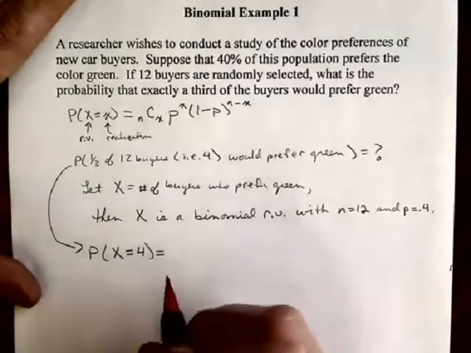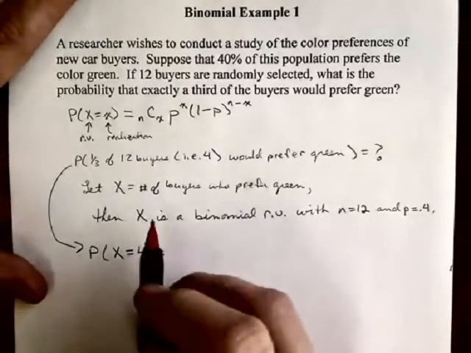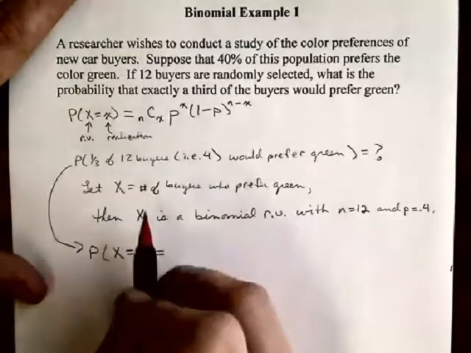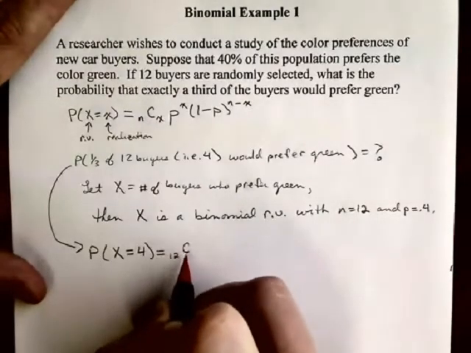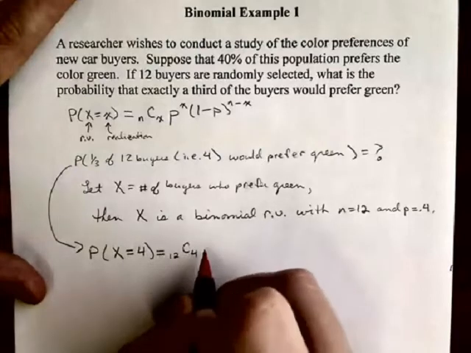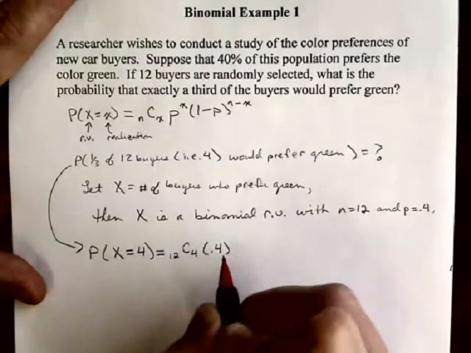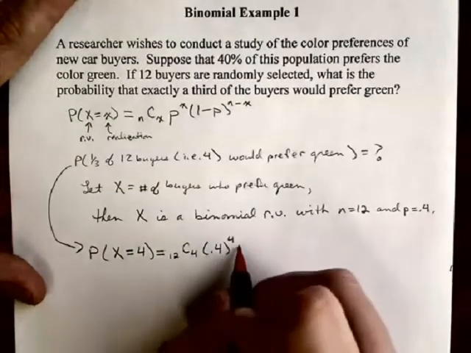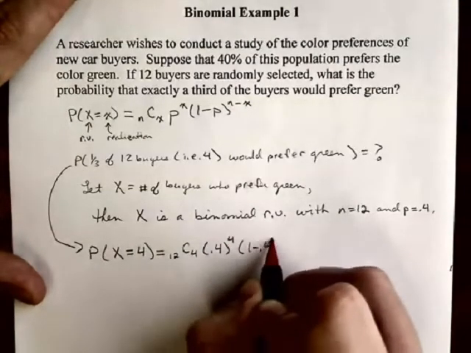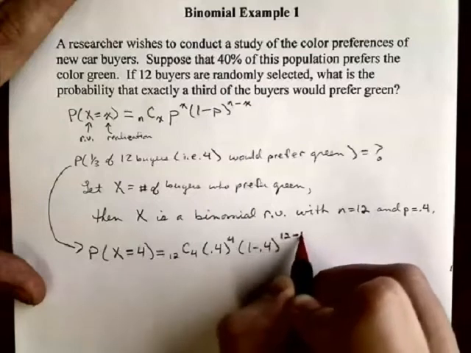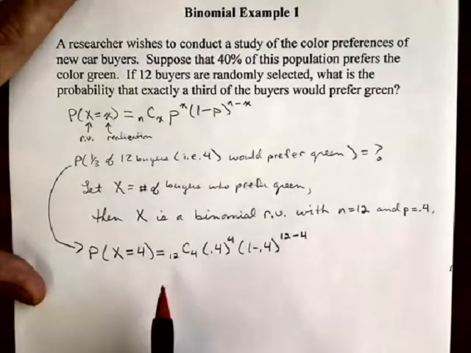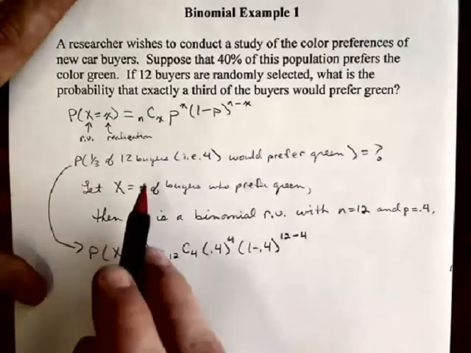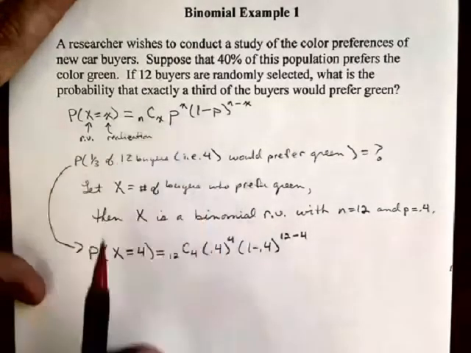Okay, because x is the number of buyers here. And we've modeled it as a binomial random variable. So we can apply this binomial function. So it's n choose x, so we've got 12 choose 4 times 0.4 raised to the 4th power times 1 minus 0.4 raised to the 12 minus 4th power. So again here, n is 12, little x in this context is 4, p is 0.4.